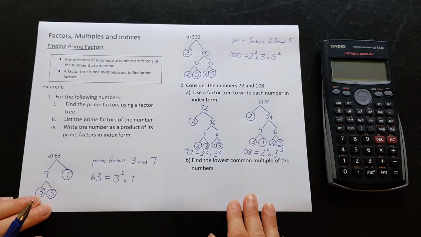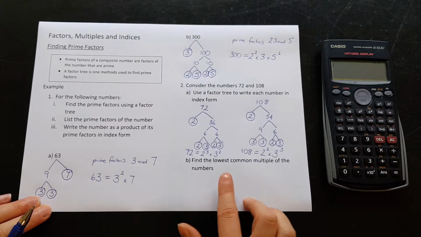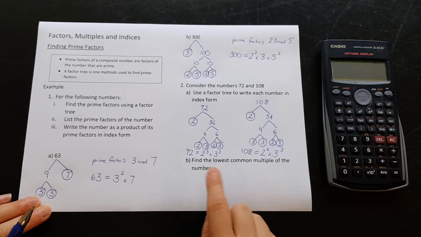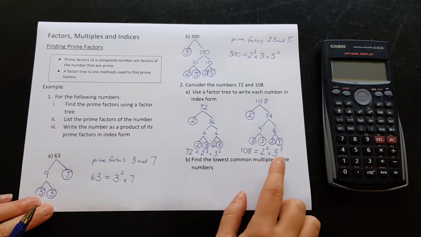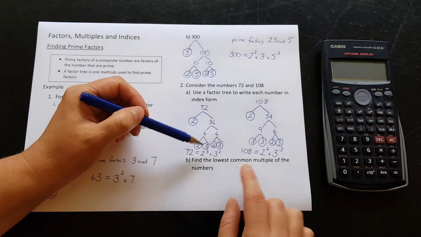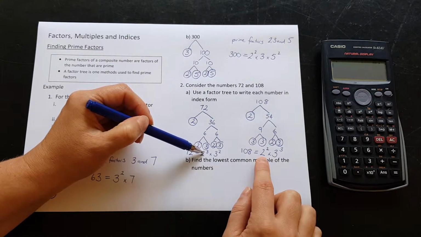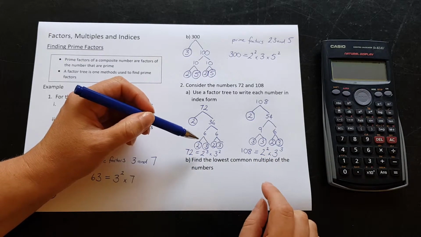Okay, now what we can do if we have 2 factor trees like this, we can use them to help us find some things. So one of the things we want to find is the lowest common multiple of the numbers. So what we want to do is take these factors that we've got and take the biggest power of each factor.